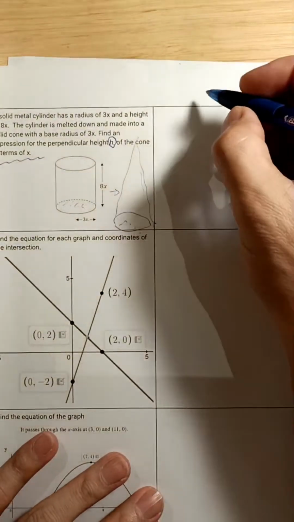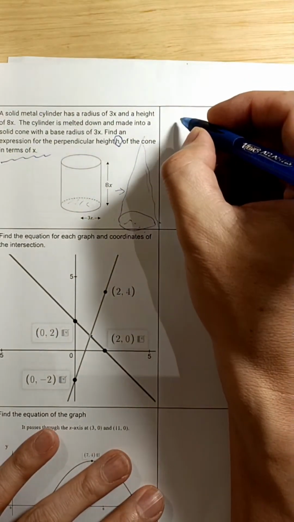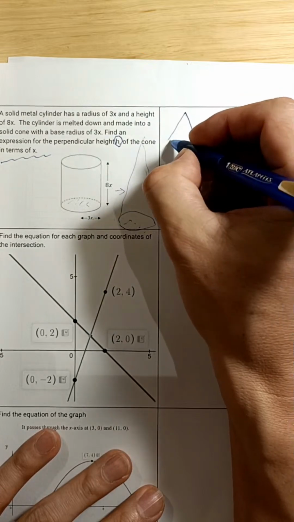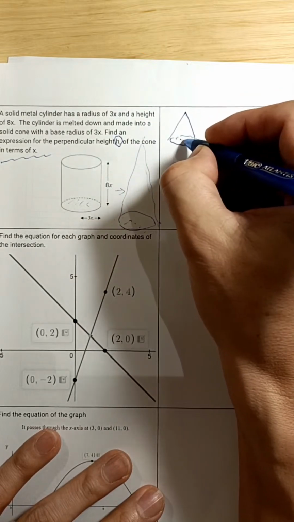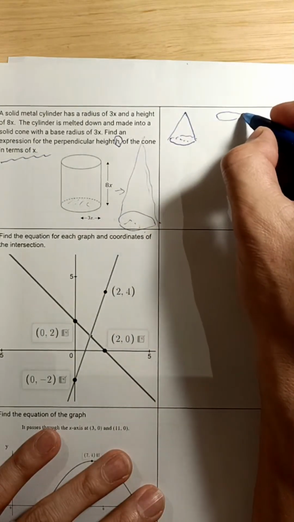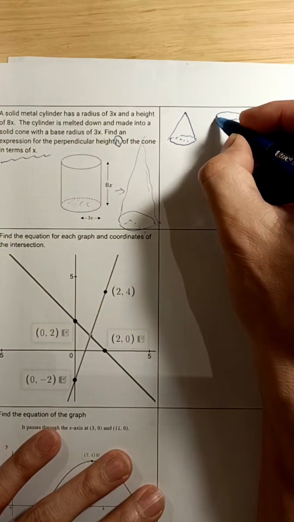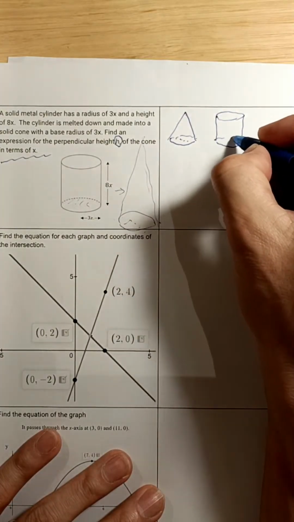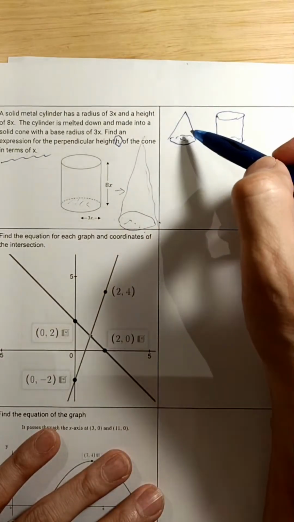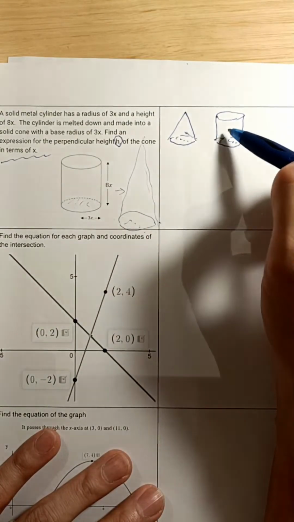So, do you remember, if the base area is the same, the cone and the cylinder have the same height and the same base, how many of this volume can fit in this one?